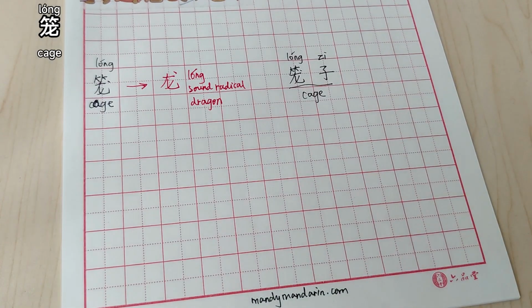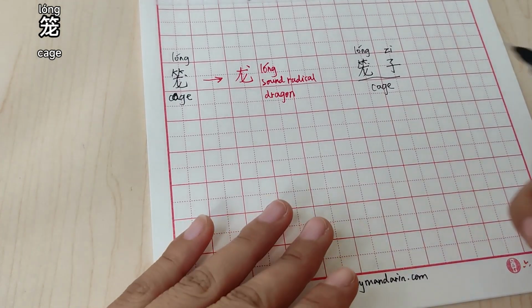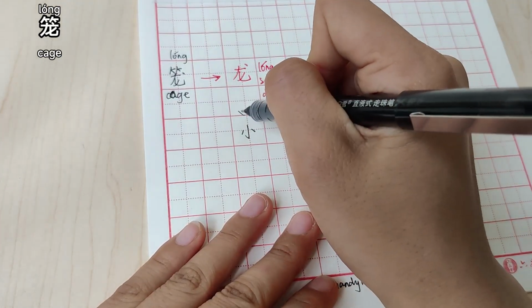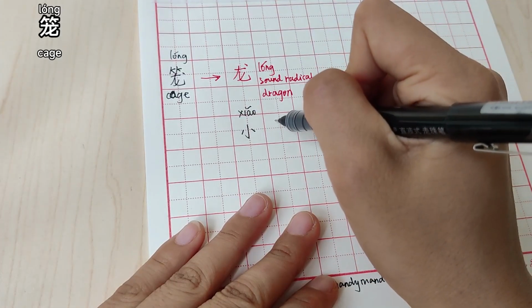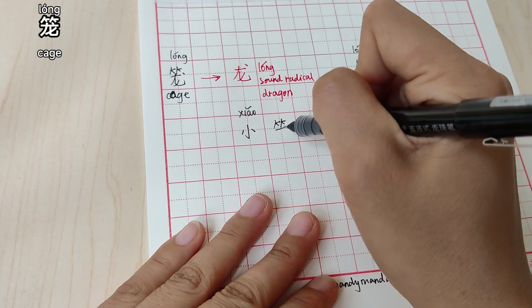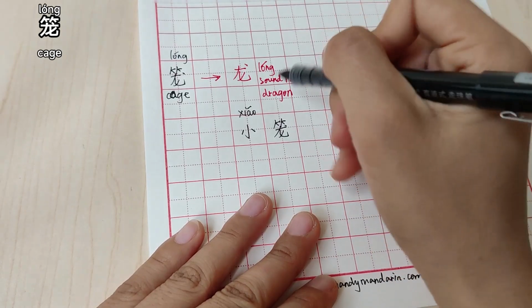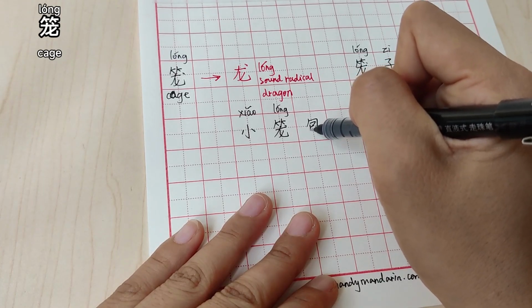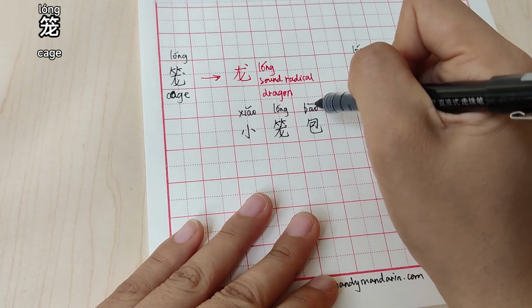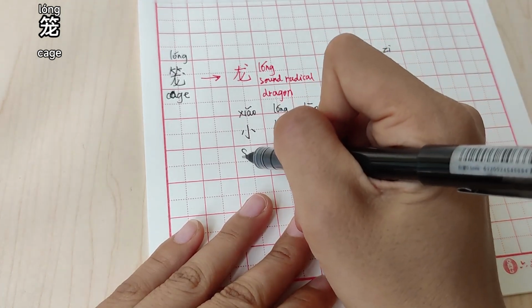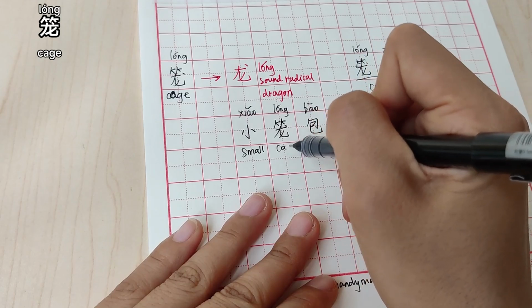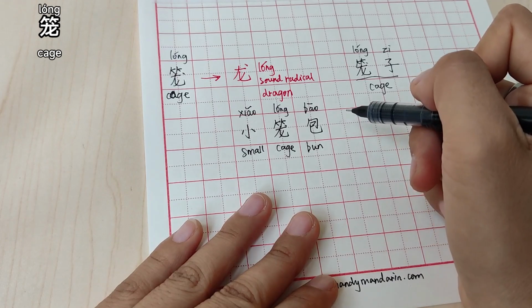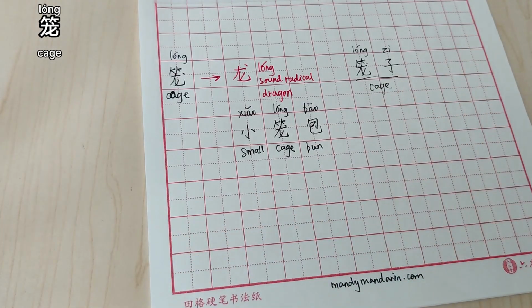Actually, there's a very famous Chinese food called 小笼包. 小笼包, easy: small cage bun.